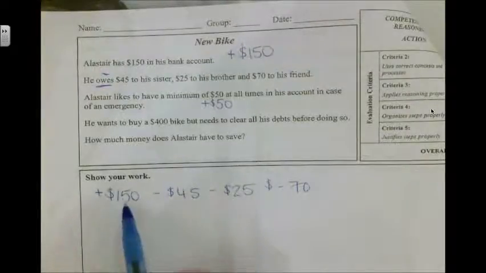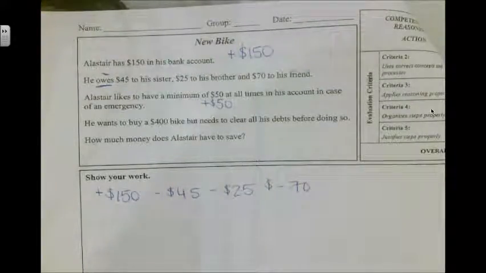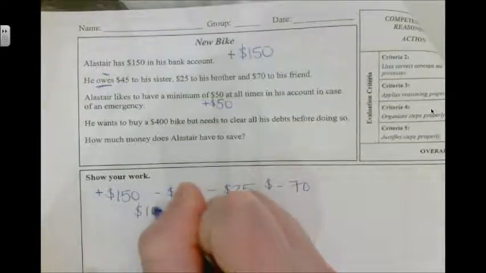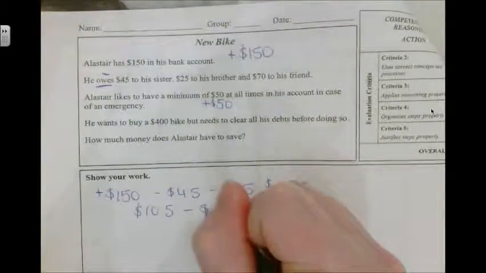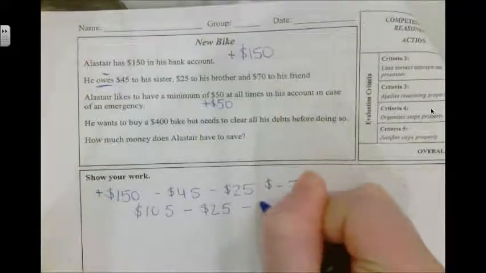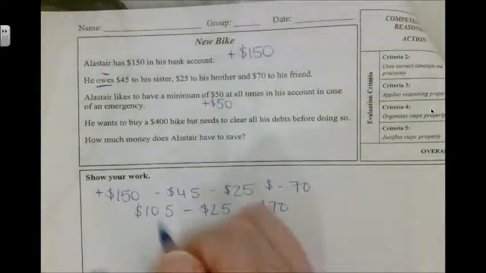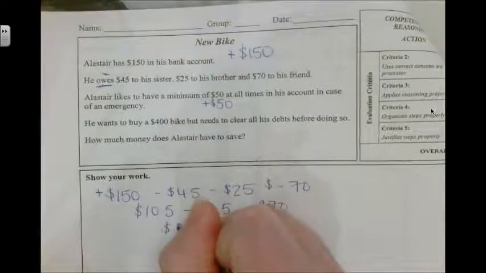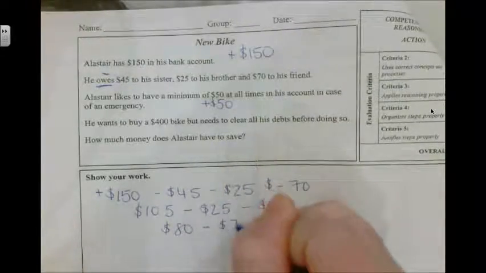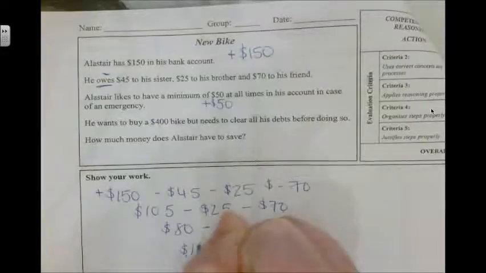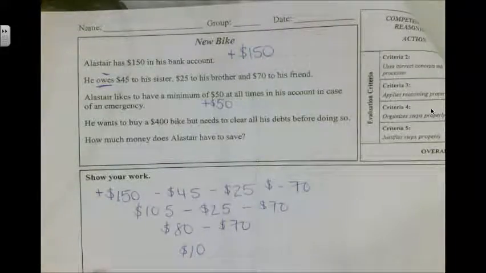So if I do these one at a time, 150 minus 45 leaves me with 105, minus 25, minus 70. I would encourage you to do it in steps like this because like we said, it's out of 10 marks. So if you do make a mistake but I can't see where you made a mistake, then it's hard for me to give you part marks. Okay, so 105 minus 25 leaves 80. And then 80 minus 70 is $10. So that means at this point, Alistair has $10 left in his account.